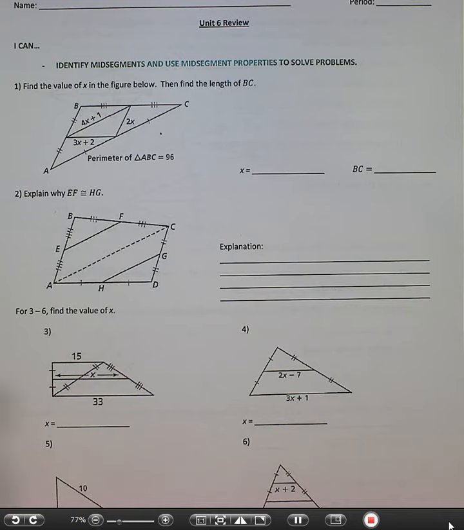Alright, so in this video I'm going to go over all the questions in the Unit 6 review. We're going to take a Unit 6 quiz on Friday. So I'm just going to jump in, get a little ways, and then we'll stop and move on to the next video. So, number one, find the value of x in the figure below.